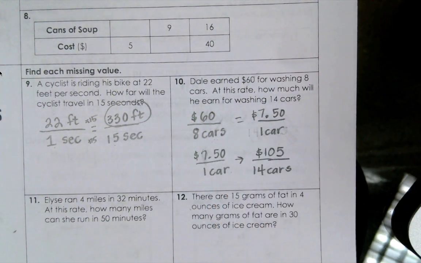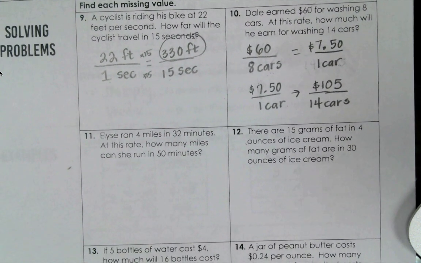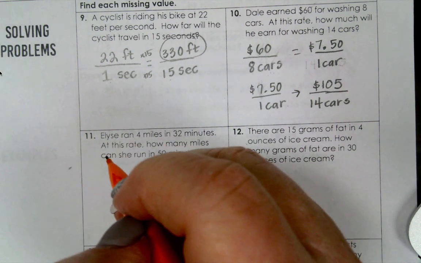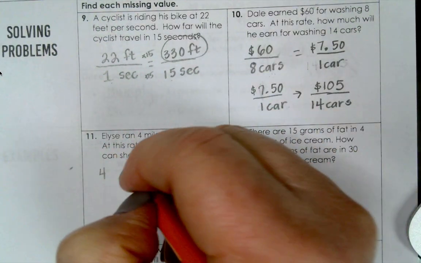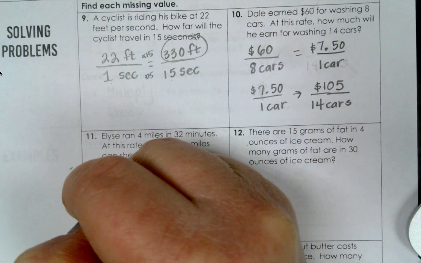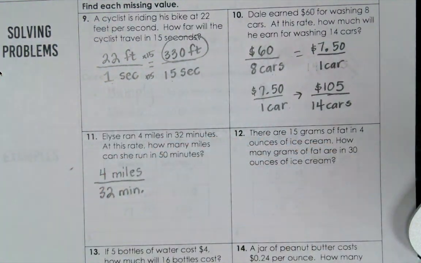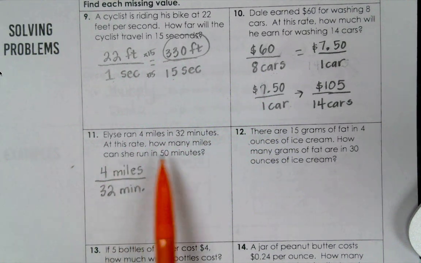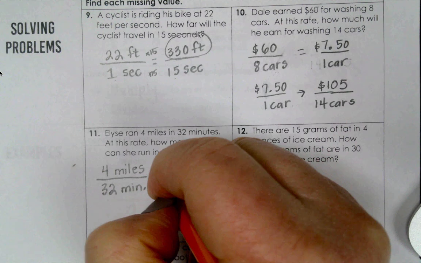Oopsies, forgot my money's in there. Okay. Look at number 11. Elise ran 4 miles in 32 minutes. Okay. So 4 miles in 32 minutes. Okay, so I want to know, at this rate, how many miles can she run in 50 minutes? So I need to find the unit rate first.